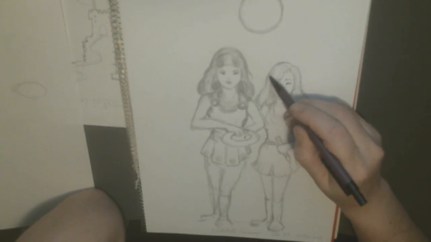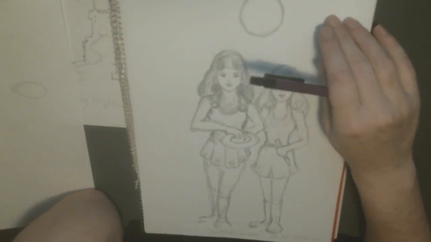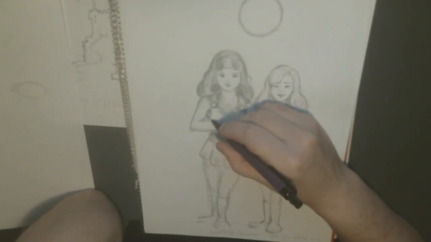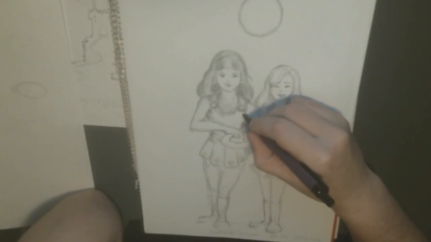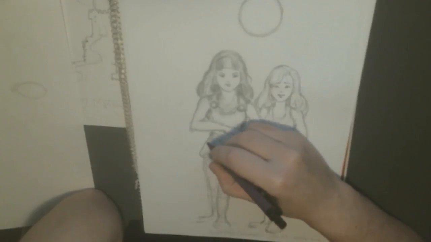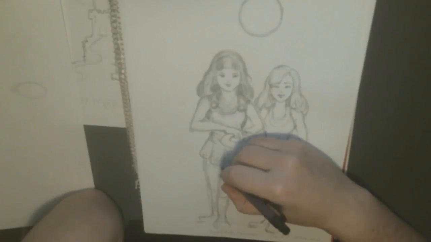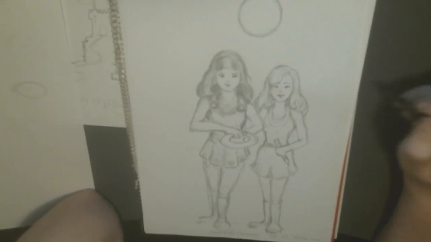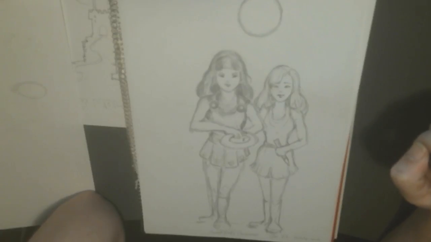But it's like, this is a different blonde. So who's going to be the sidekick?